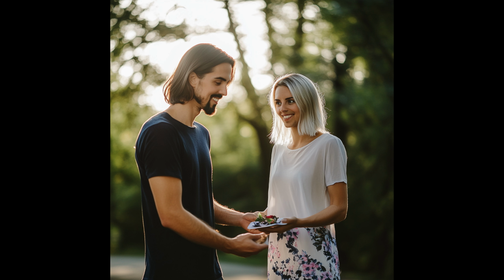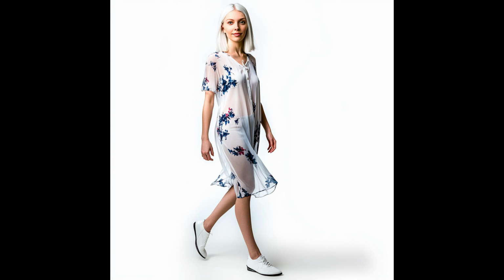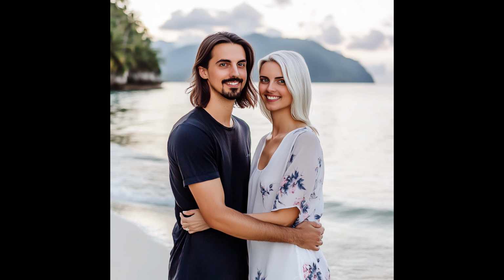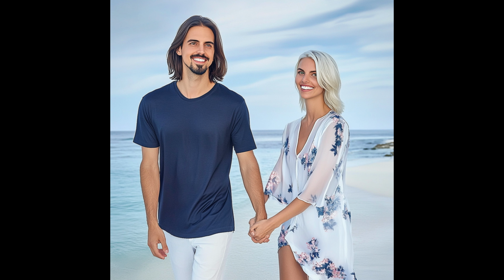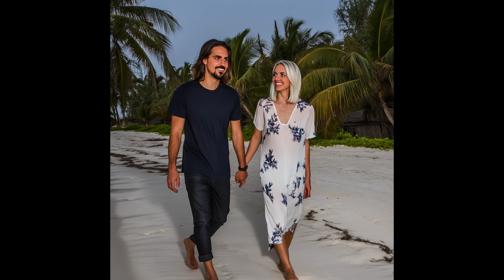The more context you can give Midjourney, the better it can recreate that vision in your mind with your character seamlessly woven into it. Okay, that makes so much sense. So we've covered the magic of the editor for refining a single character.